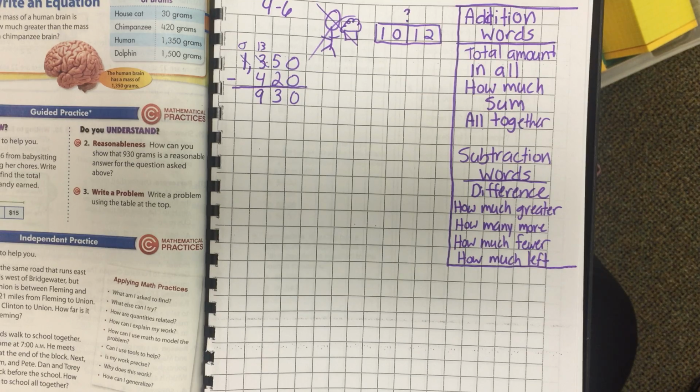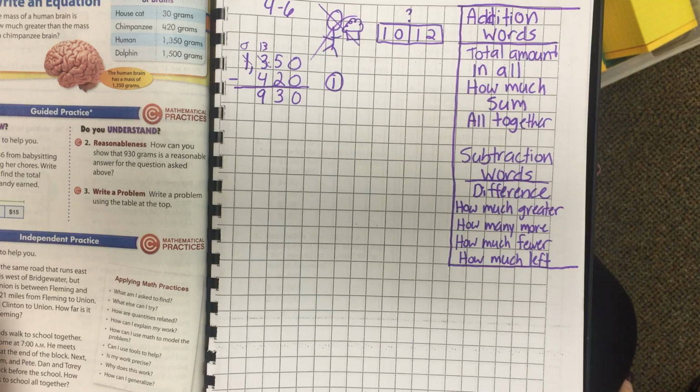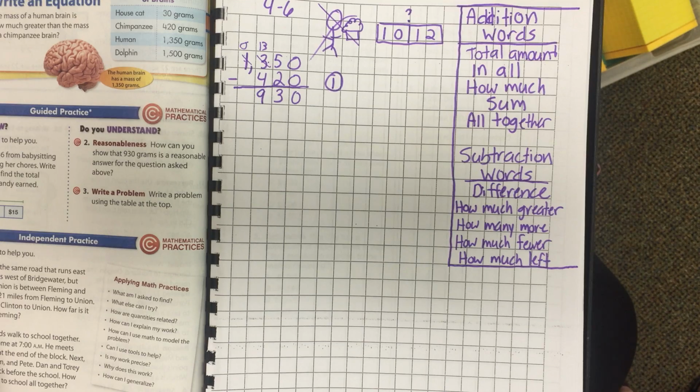So for number 1, it says Sandy earned $36 from babysitting and $15 for doing her chores. Write an equation and find the total amount that Sandy earned. And it shows you a picture here. So what is this asking me to do?